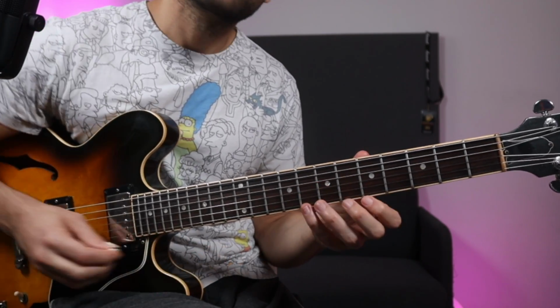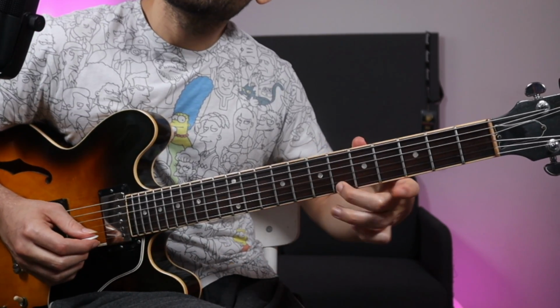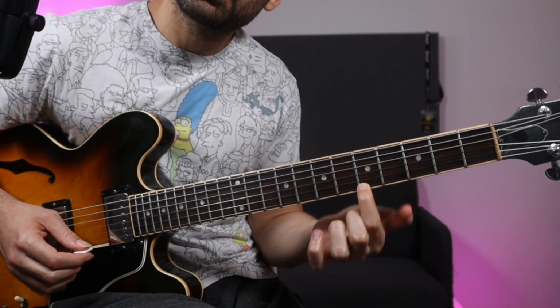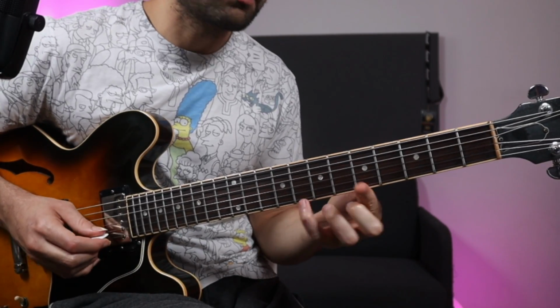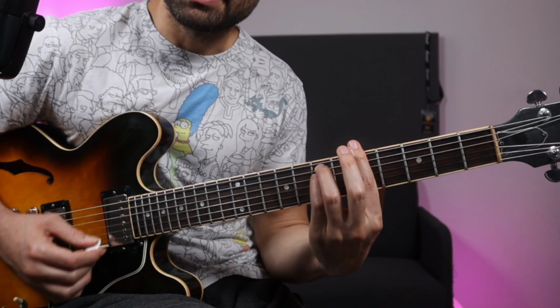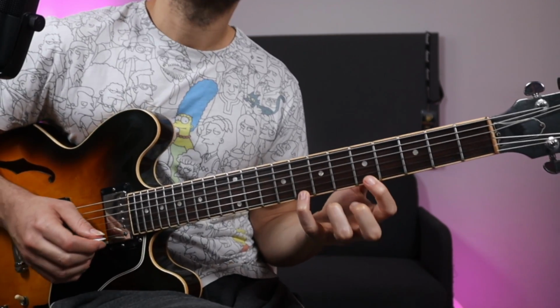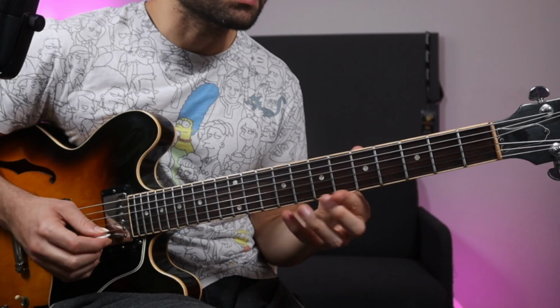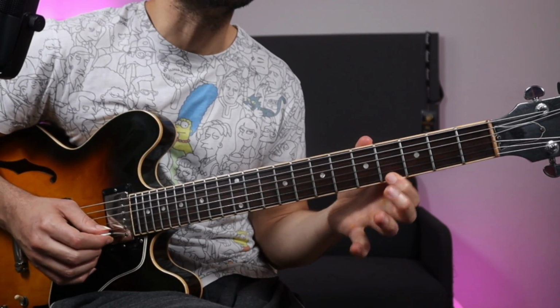For example, 1 e n a 2. That's a beautiful way of going from the third to the root. So A minor, third, root. And what I'm doing is third goes to the root.